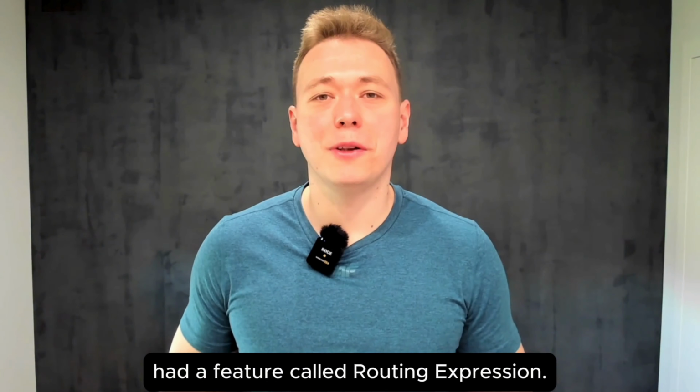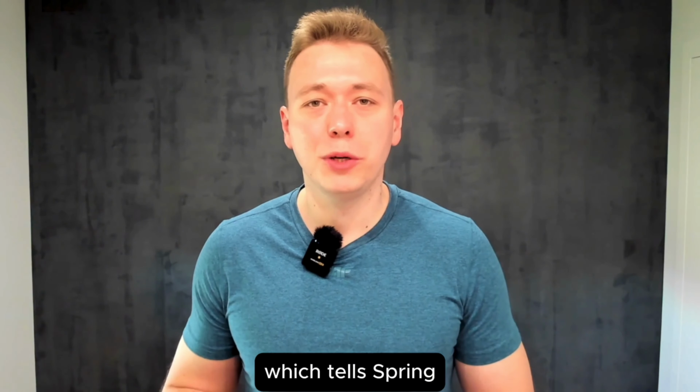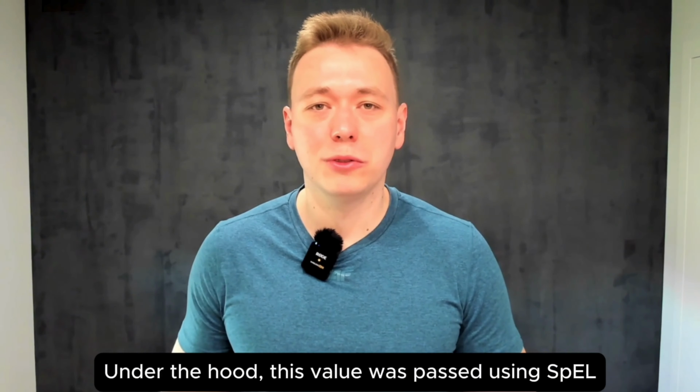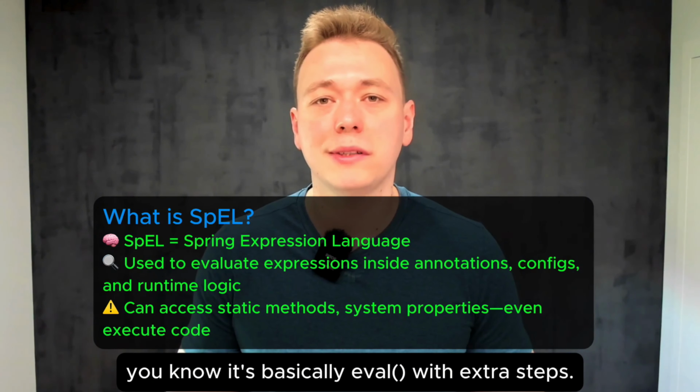Spring Cloud Function had a feature called routing expression. It lets you send a special HTTP header which tells Spring which function to route the request to. Seems flexible, right? Yeah, too flexible. Under the hood this value was parsed using SpEL, Spring Expression Language, and if you've ever played with SpEL, you know, it's basically eval with extra steps.